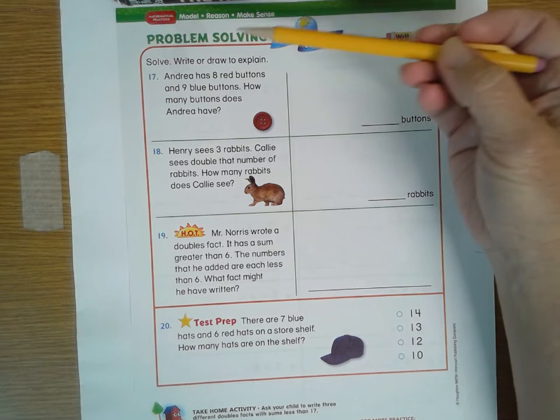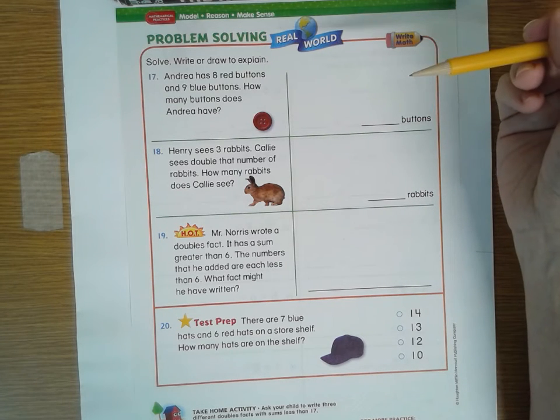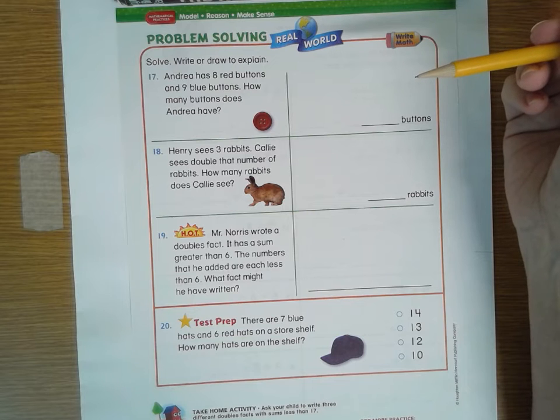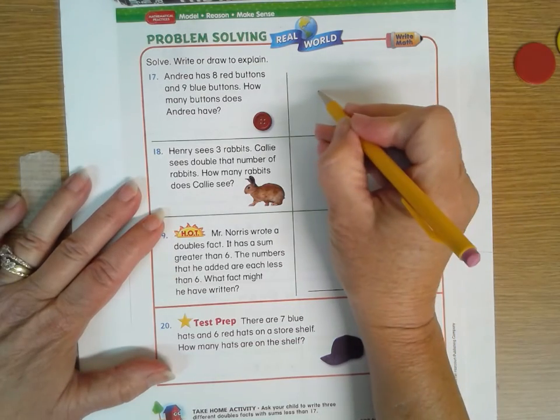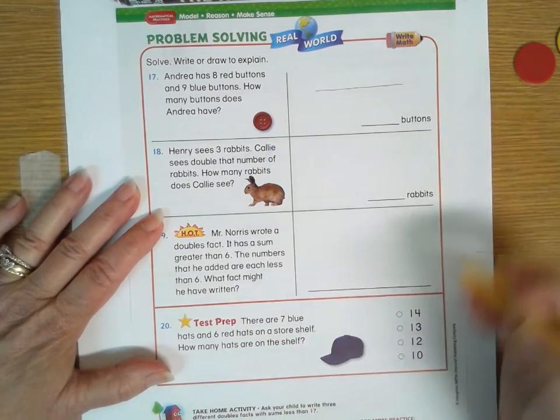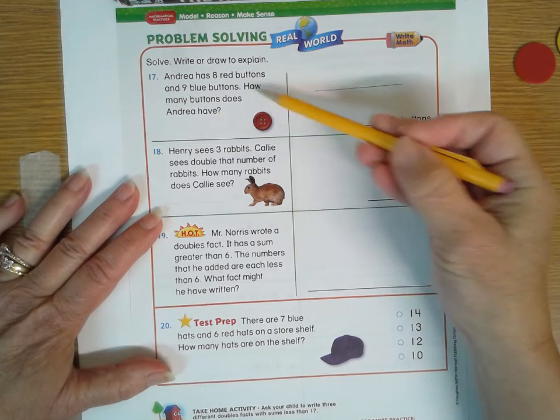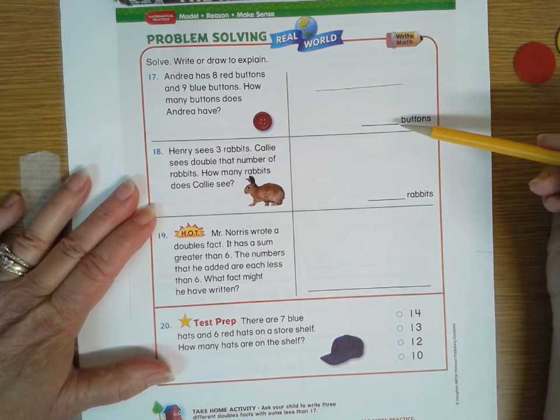So number 17 says Andrea has 8 red buttons and 9 blue buttons. How many buttons does Andrea have? I think that's a pretty easy one to just write a number sentence right here. Use the numbers from the word problem, write a number sentence, and then put your answer here.